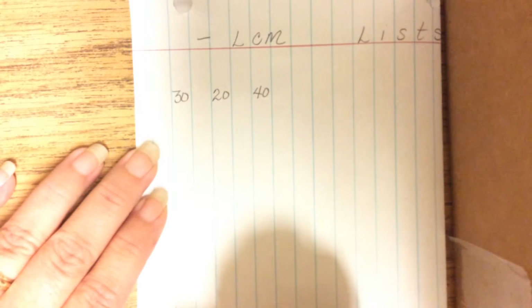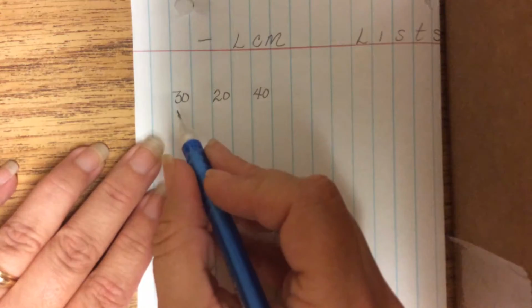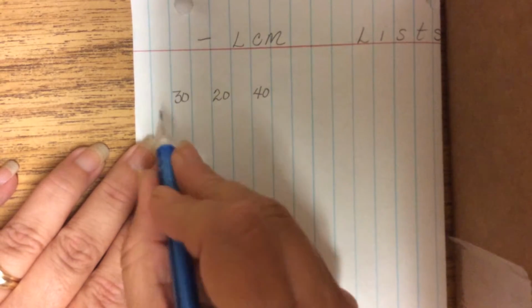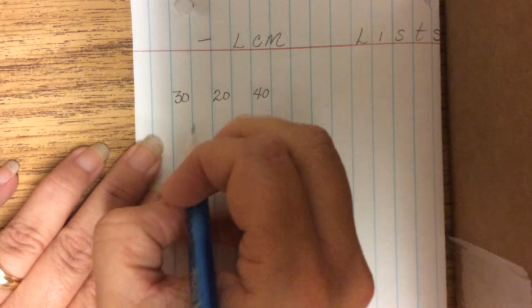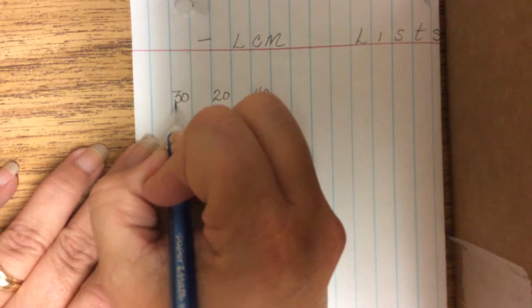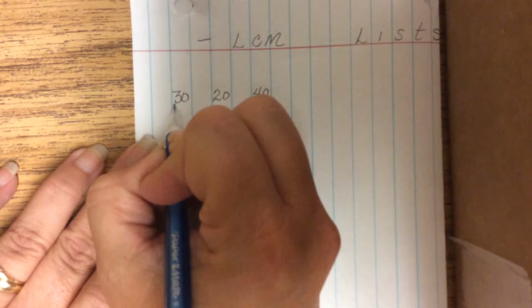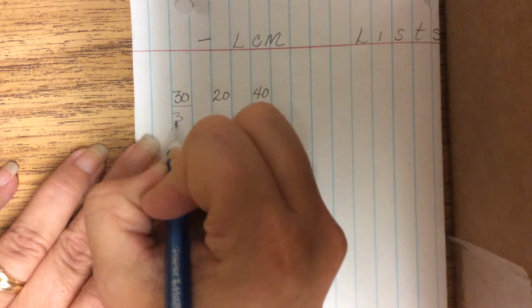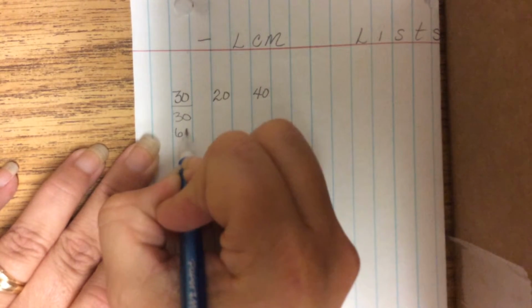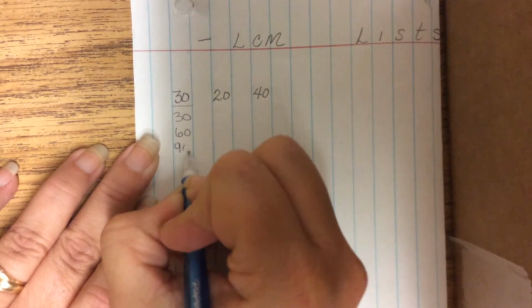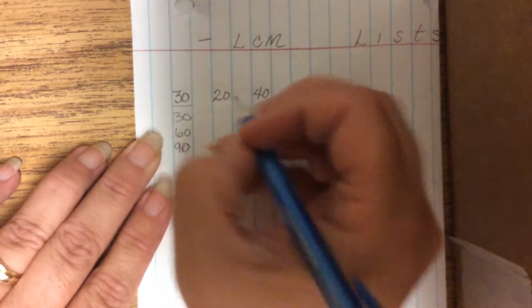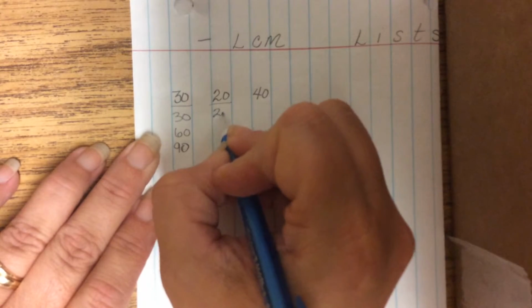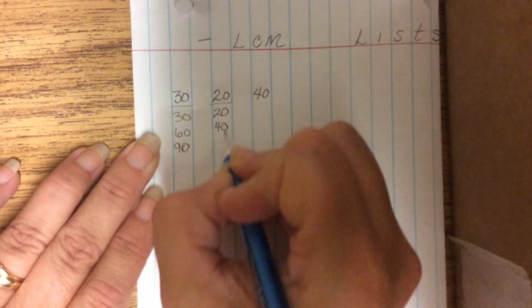Finding the LCM of three numbers is a little bit tricky, and you have to do that in a different way. So I'm going to start by using the list to find it. Here are my numbers. The first multiple of 30 is 30, 60, 90, and I'm going to do a couple, and then I'm going to go to the next one. First, a multiple of 20: 40, 60.